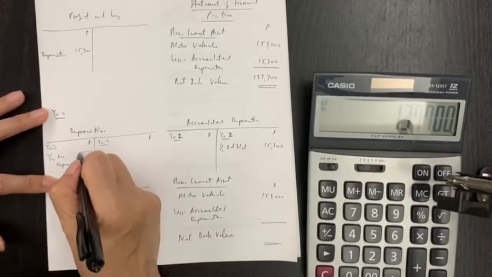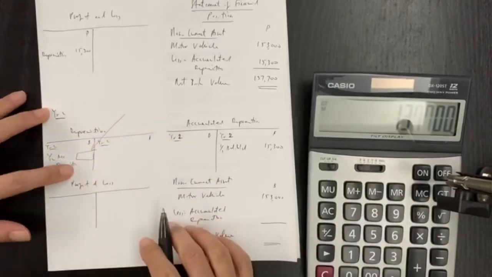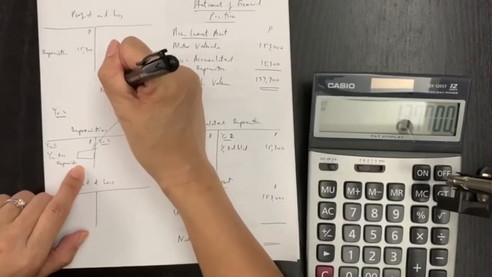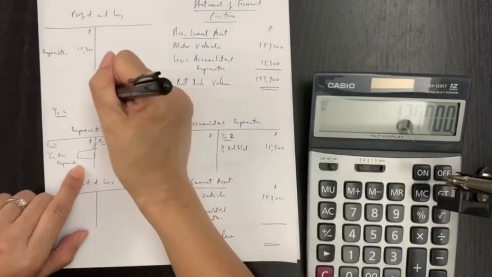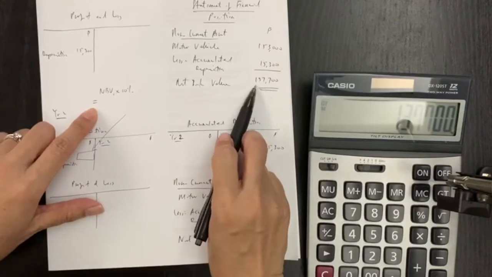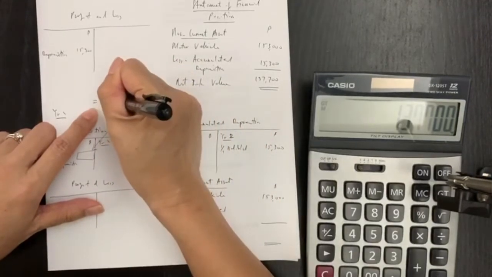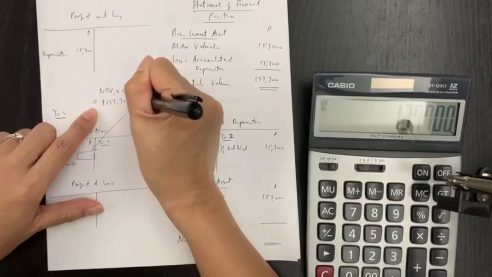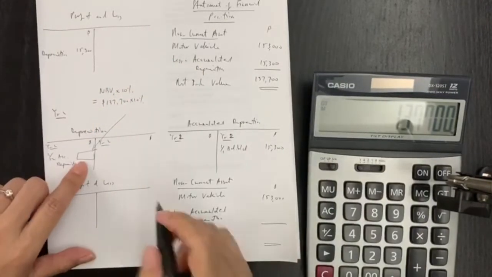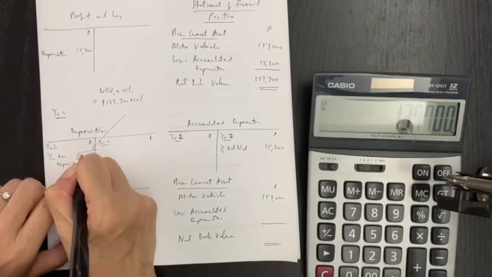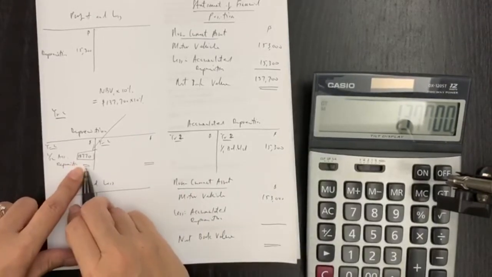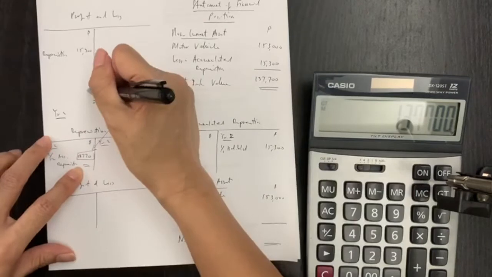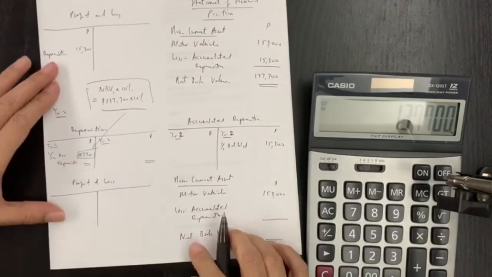depreciation. But the point is, how do we calculate this? We use the reducing balance method, saying that it will be the net book value in year one times the rate, which is 10%. And how much is the net book value in year one? Here I have 137,700 times 10%, so I just cancel a 0 here: 13,770, right? This is the method we use in example 2, using the reducing balance method, and this is the formula.